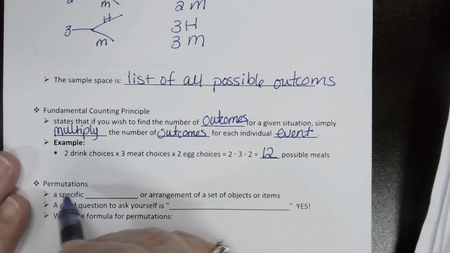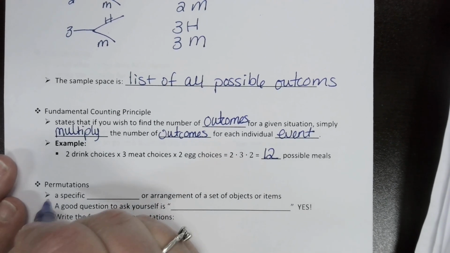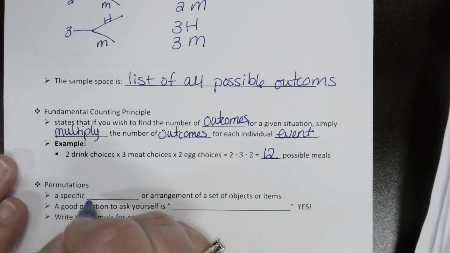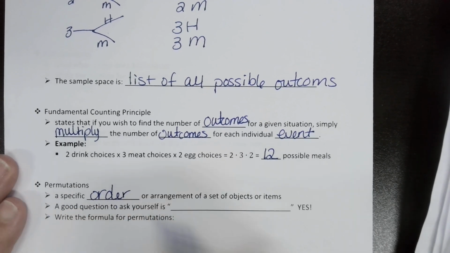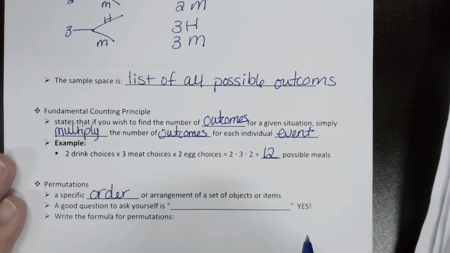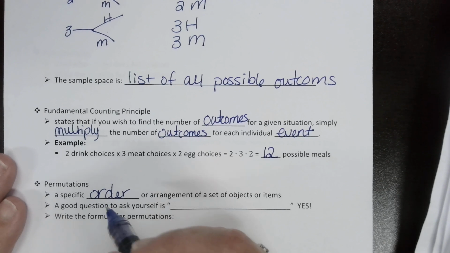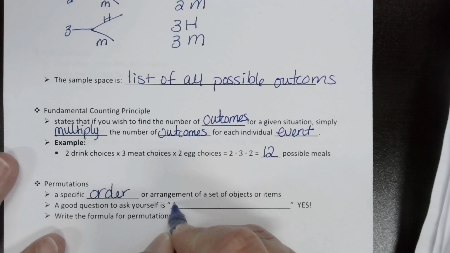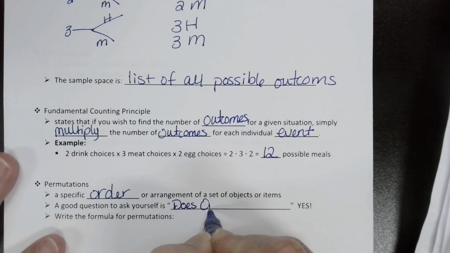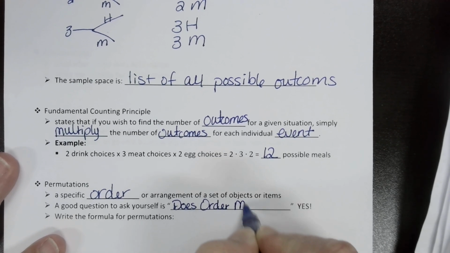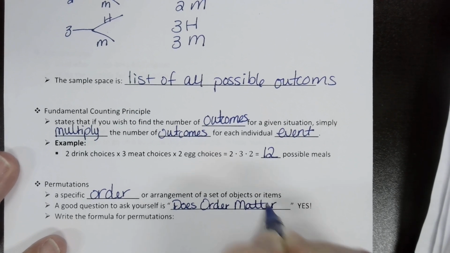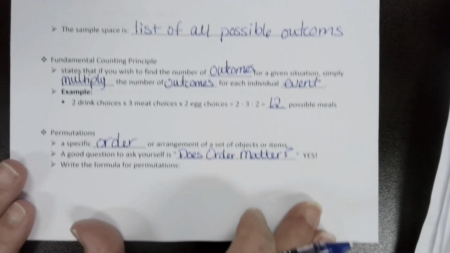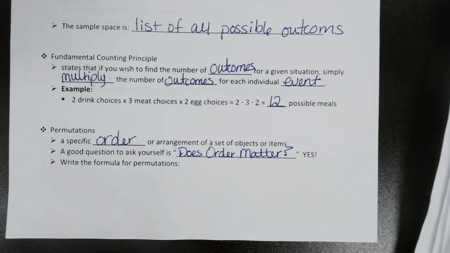The definition of permutation means that there is a specific order to our arrangement. A good question that you ask yourself when you're trying to figure out if it's a permutation or not is, does order matter? If the answer is yes, then we've got this wonderful formula for a permutation.